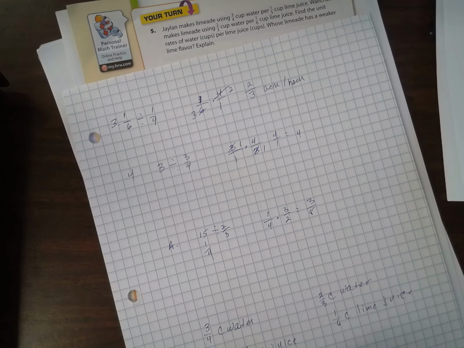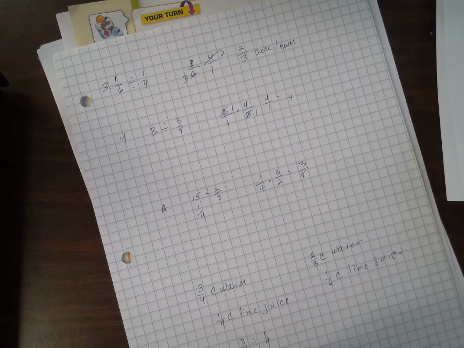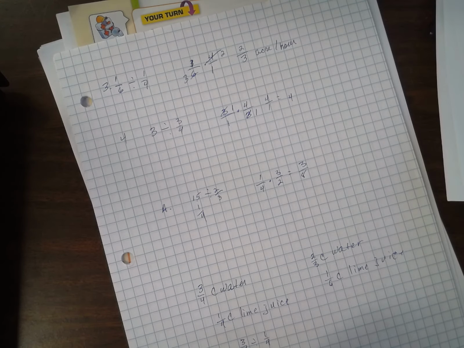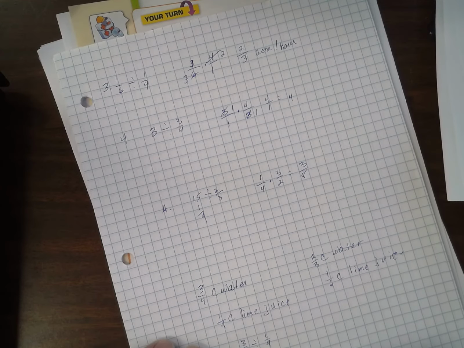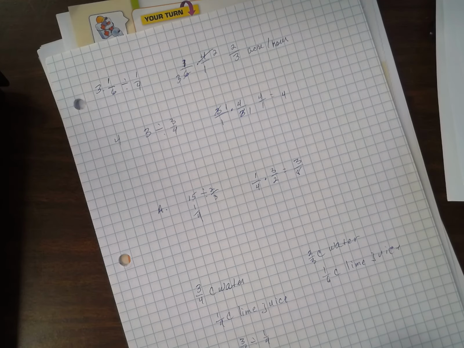3/4 cup of water divided by 1/4 cup lime juice. Turn this around, times 4/1. We can cancel these out. 3 times 1 is 3/1. So this person has 3 cups of water for every cup of lime juice.